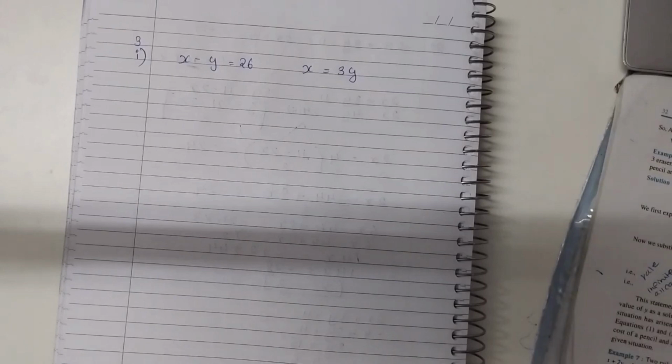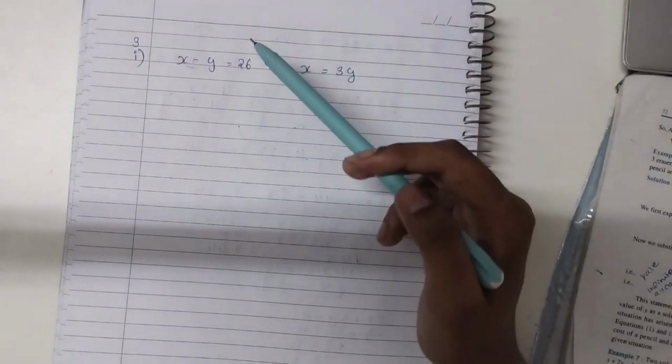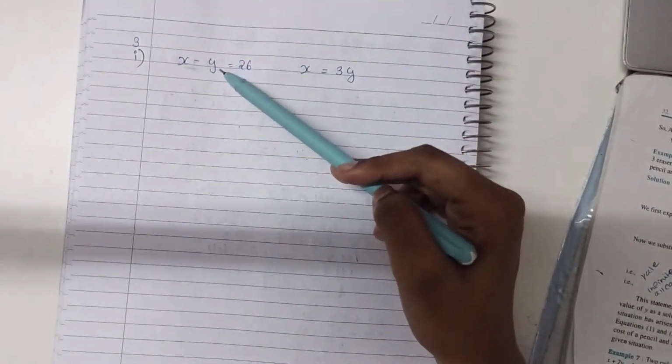In the third question, they're asking us to form the pair of linear equations for the following problems and find their solution by the substitution method. So the first question, they've said that the difference between two numbers is 26 and one number is 3 times the other, and we need to find both of the terms. So let us assume the first number is x and the second number is y.